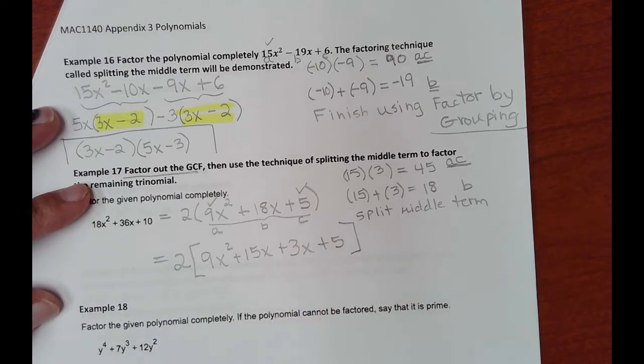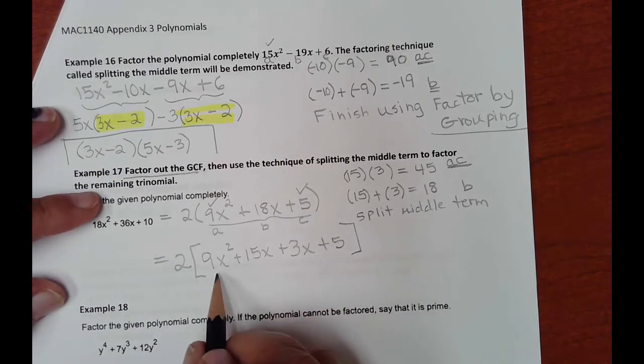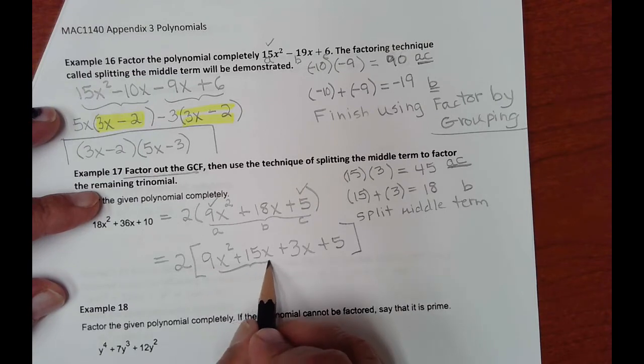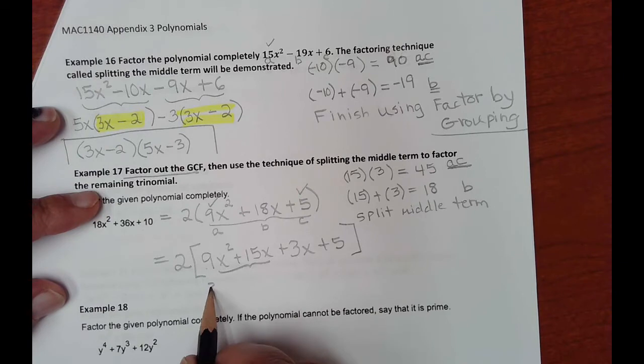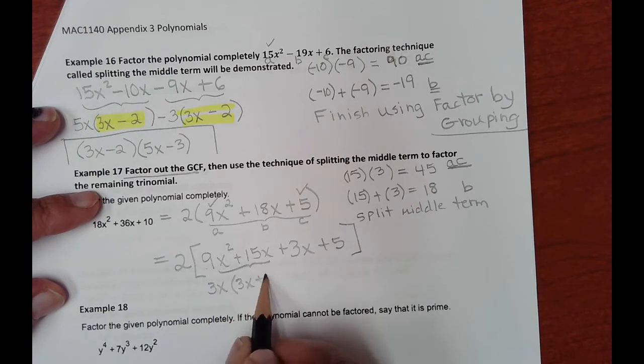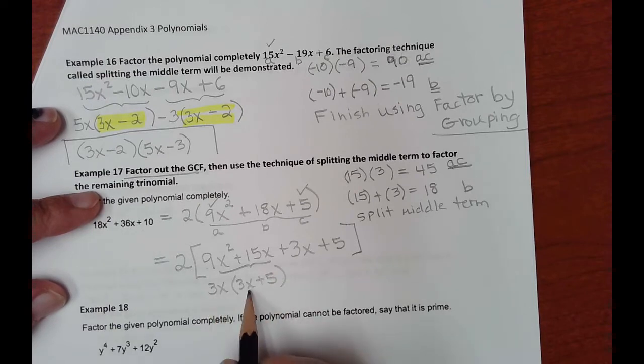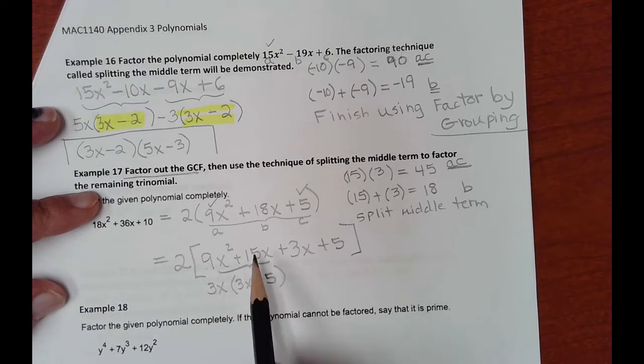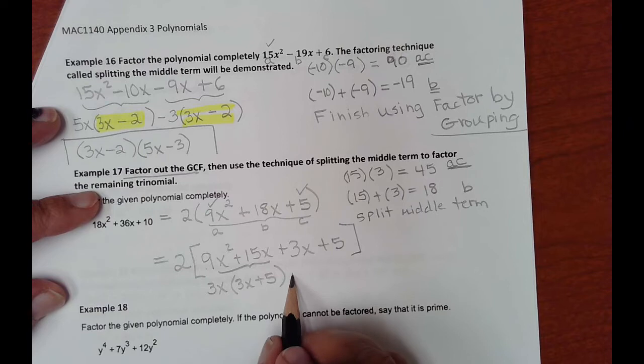You can use brackets or parentheses, it doesn't matter. And then I'm going to continue using factor by grouping. I'm just going to work on this right now. So what's common to both of those is 3x, and then it would be 3x plus 5 to get back each of those terms. 3x times 3x is 9x squared. 3x times 5 is 15x.